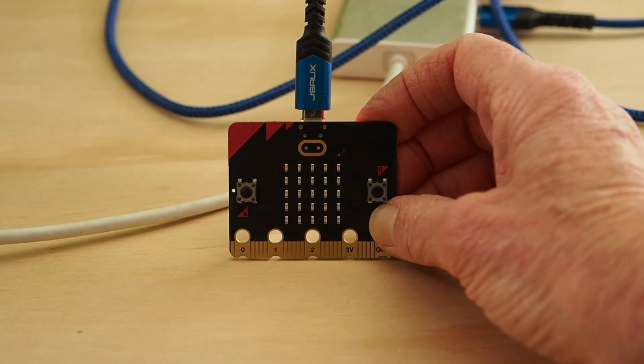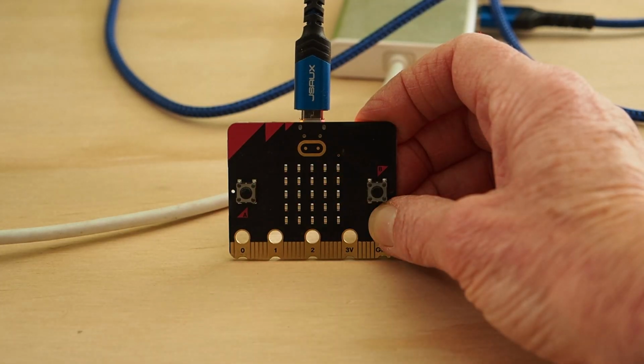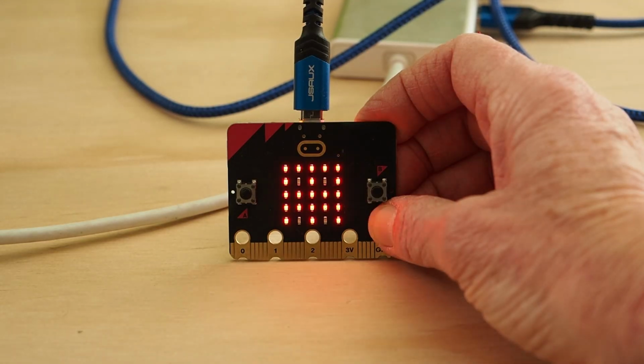This video walks through rewriting some block code, written in MakeCode blocks, into Python. It's a beginning coding project to help make the switch from writing block code to writing text-based code. The code we're going to rewrite flashes an image off and on in the 5x5 LED array on the microbit.